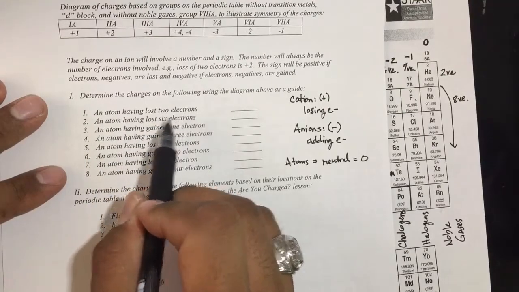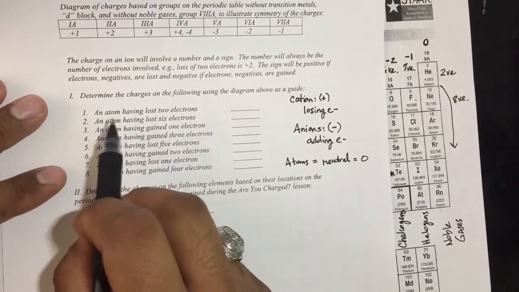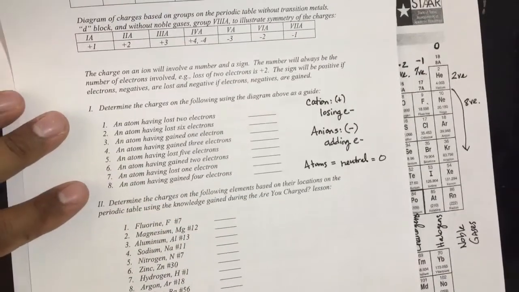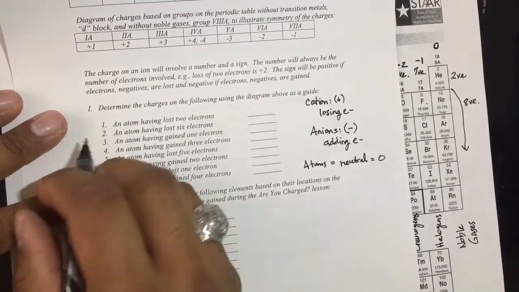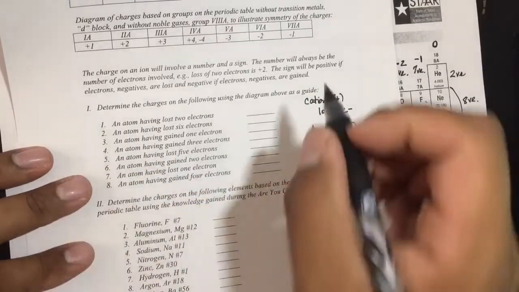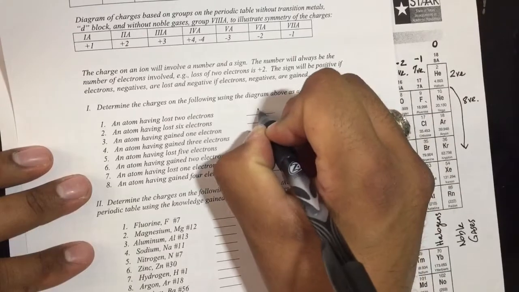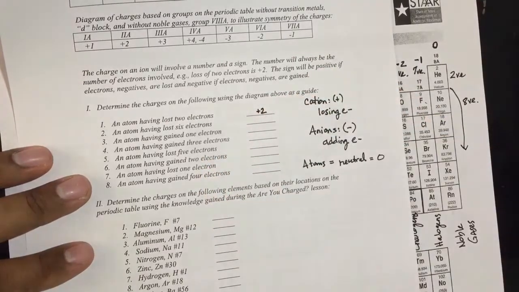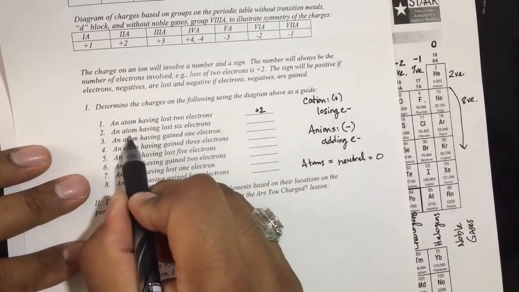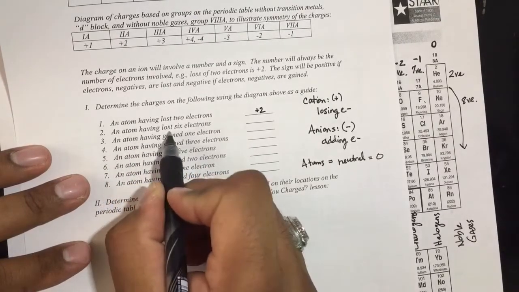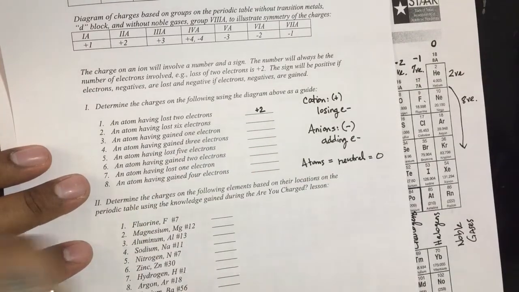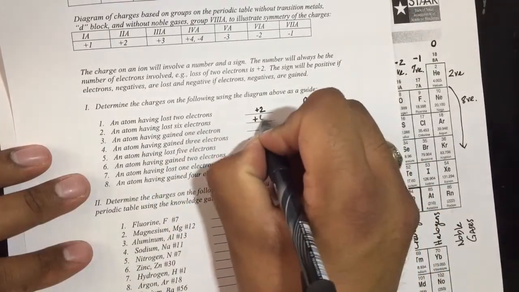What happens to the number 1? An atom having lost 2 electrons. Se pierden 2 electrones. So, ¿qué es la carga? Plus 2? Yes or no? The atom is neutral, so that means it's 0. It loses 6 electrons. What's the charge? Plus 6.